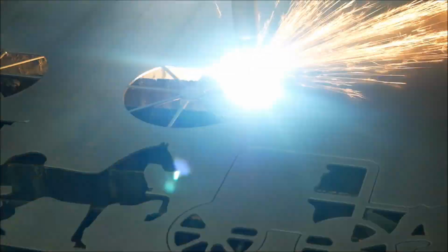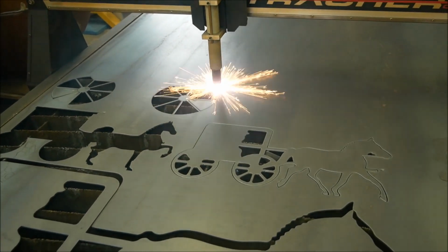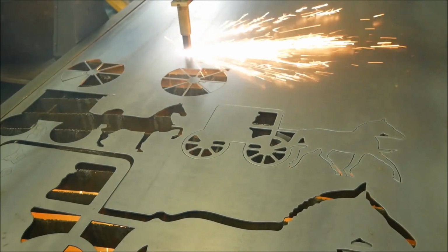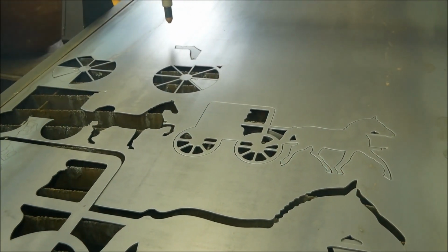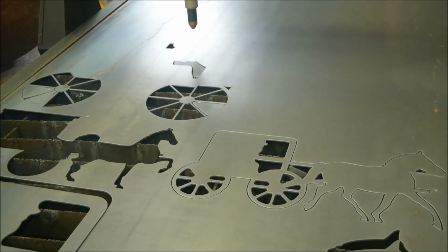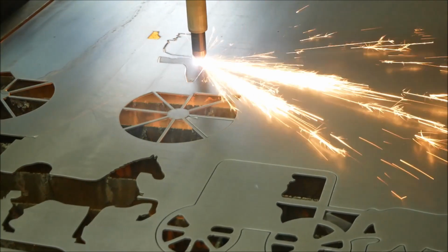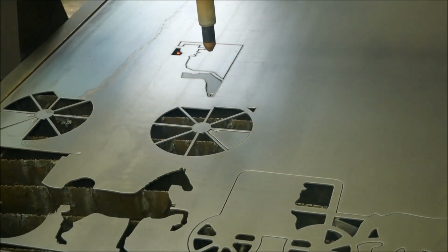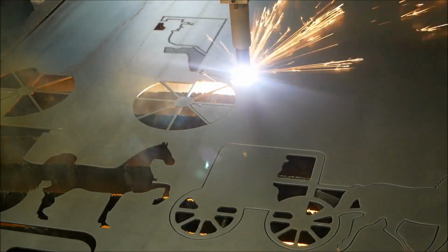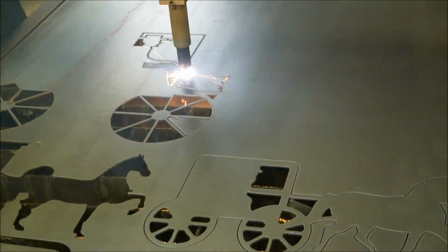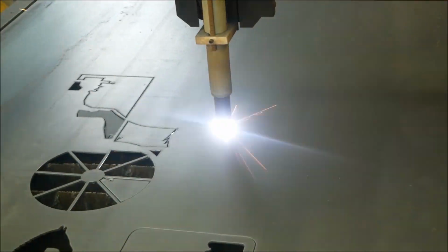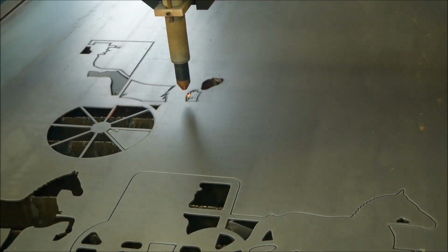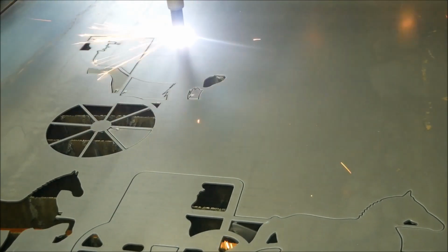I was quite impressed here with the wagon wheel spokes. The spokes are pretty fine. Plasma cuts them perfectly, and it's a very smooth cut. Took about 4 to 5 minutes. It's a fairly detailed diagram and the plasma does a nice job.